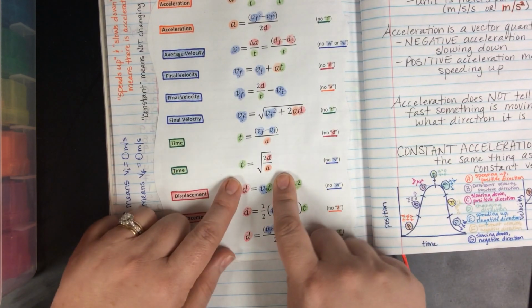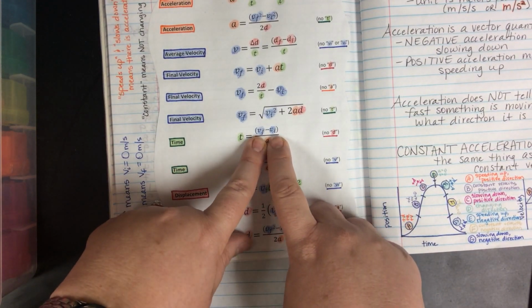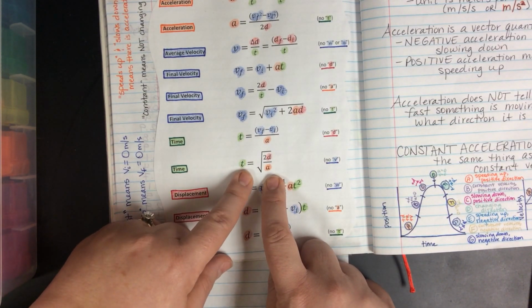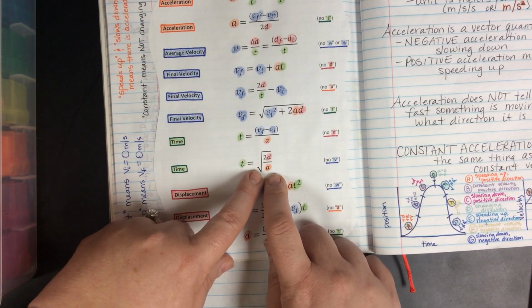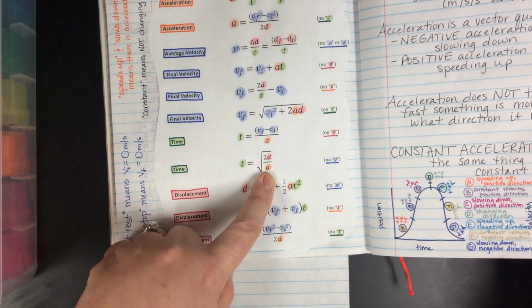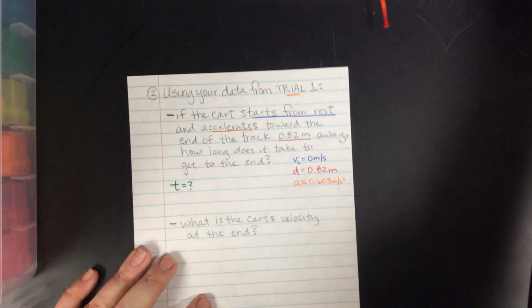We've only got 2 options for time. This one needs a VF and a VI, so we can't use this one. We've got to use this one. Time is equal to square root of 2 times the displacement divided by acceleration. 2D over A, take the square root.